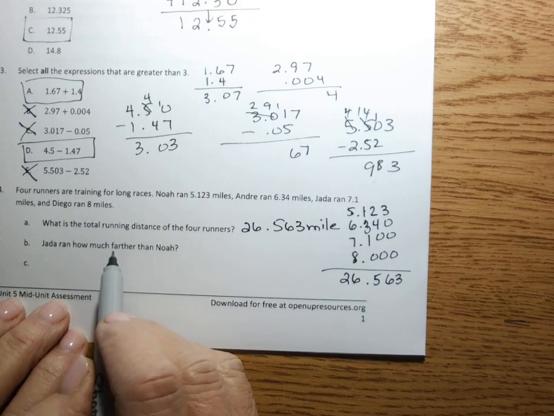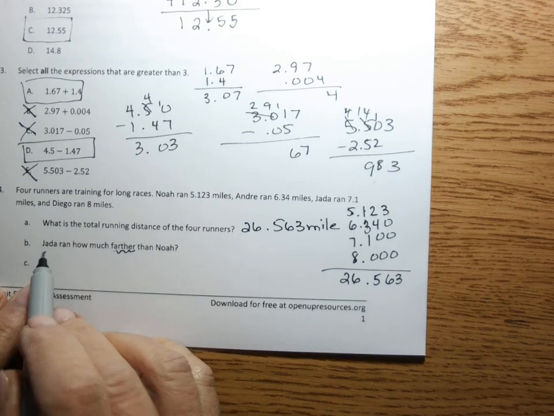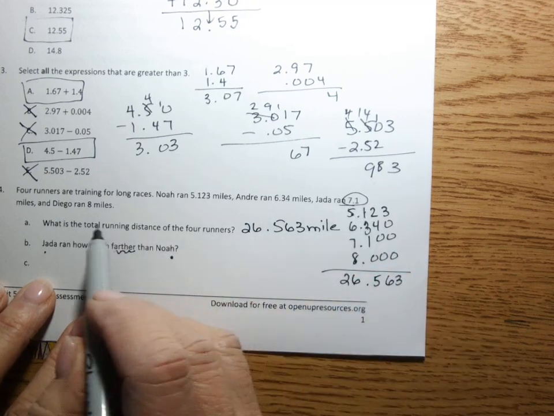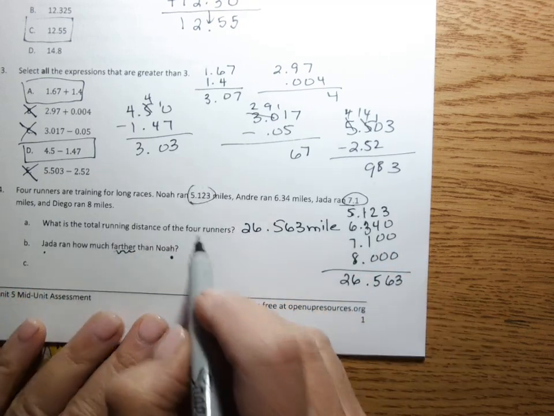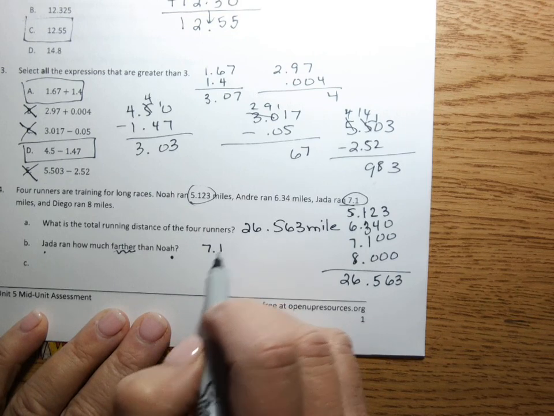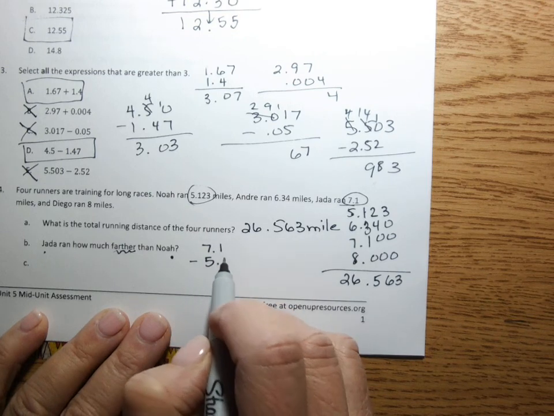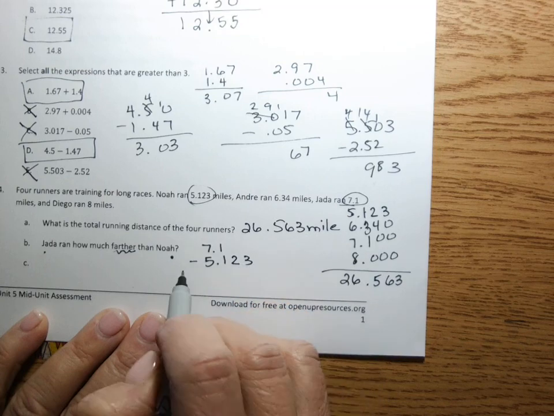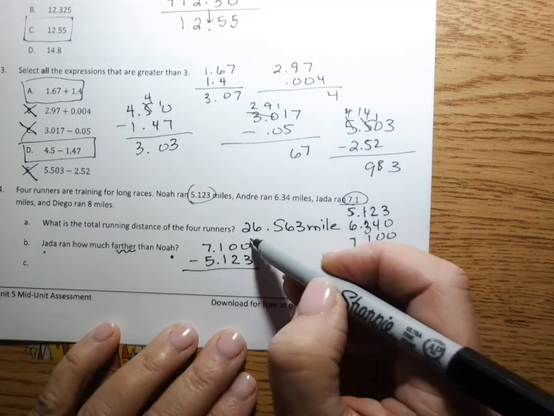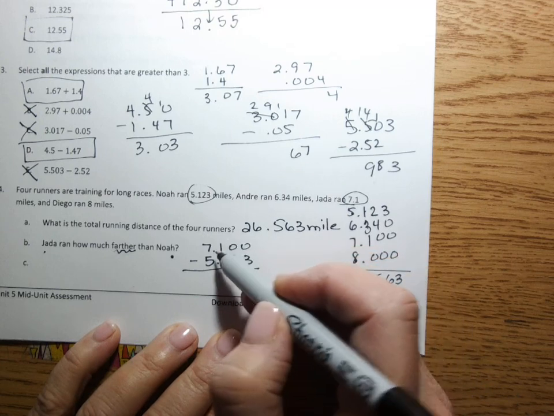How much farther did Jada run than Noah? Jada ran 7 1/10, and Noah ran 5 123 thousandths. I'm going to subtract because it's farther. I have to put in my zeros, and then I have to go over here and borrow.